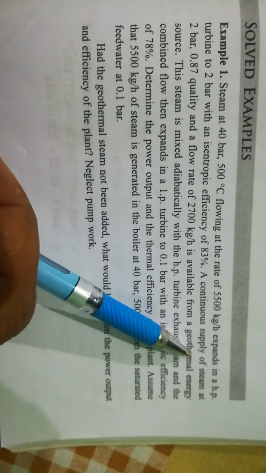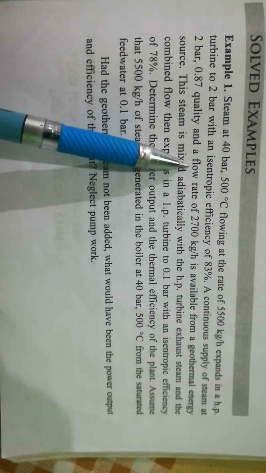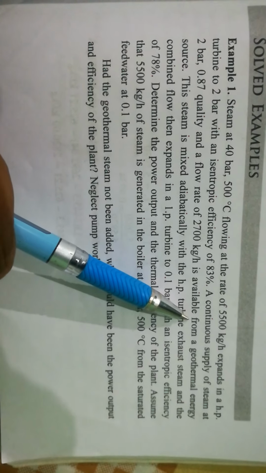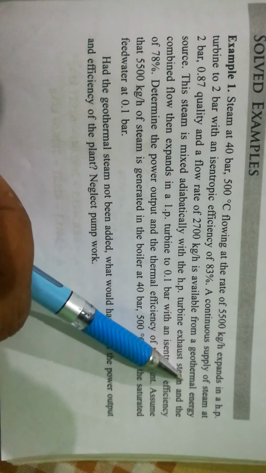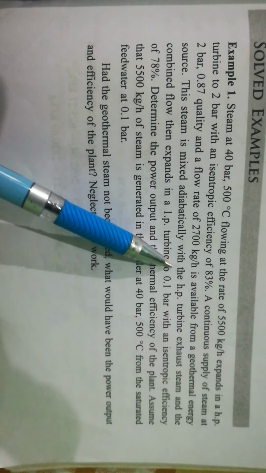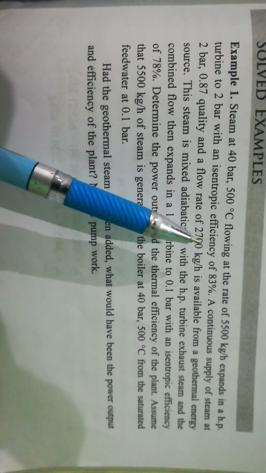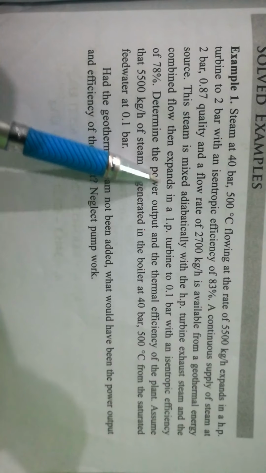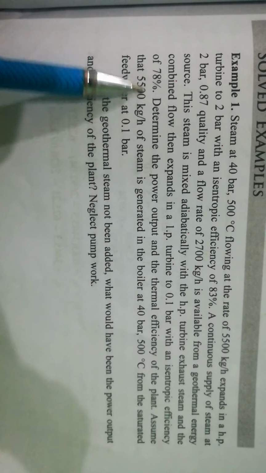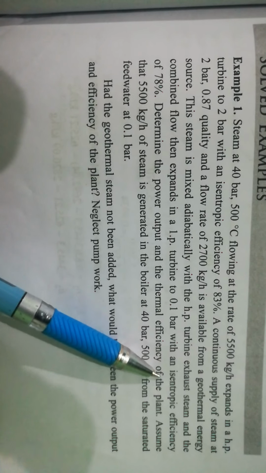A continuous supply of steam at 2 bar, 0.87 quality, and a flow rate of 2700 kg per hour is available from a geothermal energy source. This steam is mixed adiabatically with the HP turbine exhaust steam, and the combined flow then expands in a low pressure turbine to 0.1 bar with an isentropic efficiency of 78%. Determine the power output and the thermal efficiency of the plant.